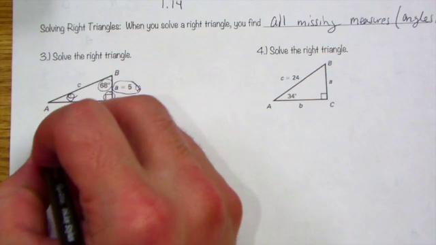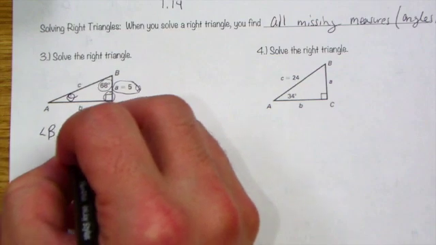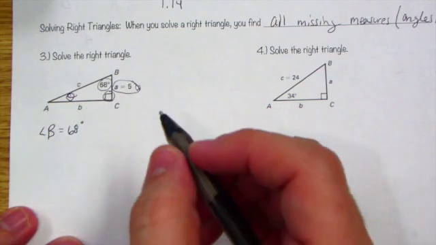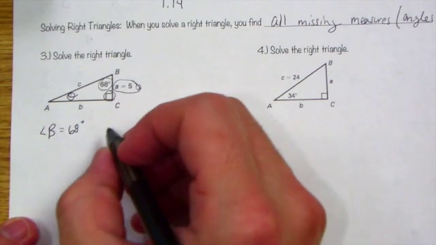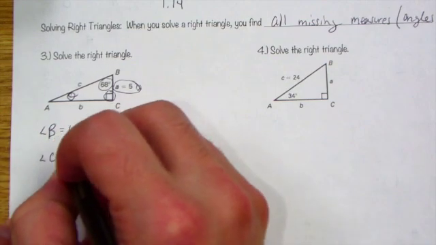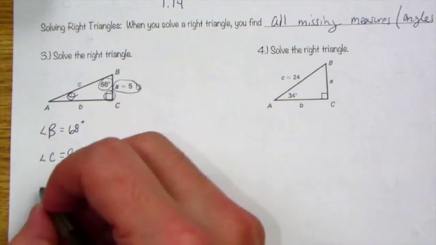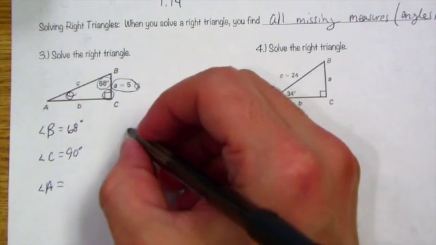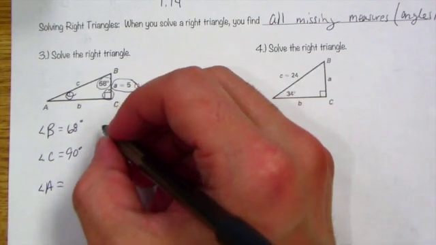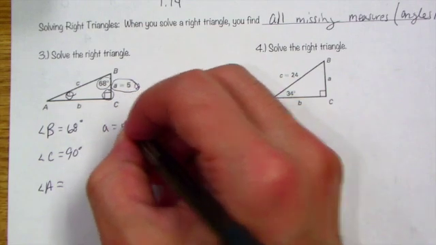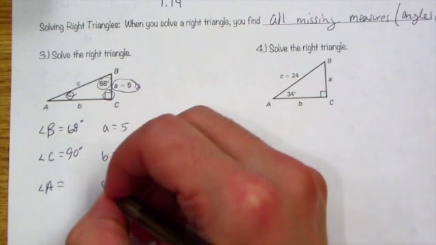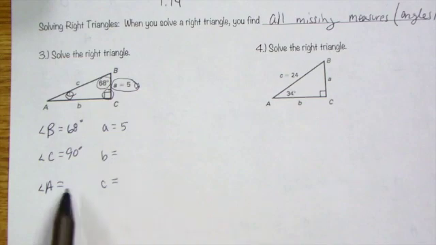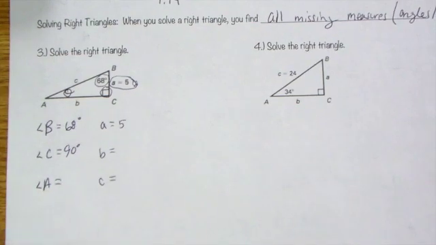So I already have angle B is 68 degrees. I already have that angle C is 90 degrees. So all I need to do is find angle A. In terms of sides, I have A equals 5, so all I need to do is find B and find C. So here are my three missing values. Now the question is, where do I start?